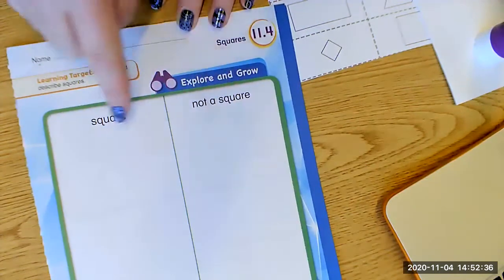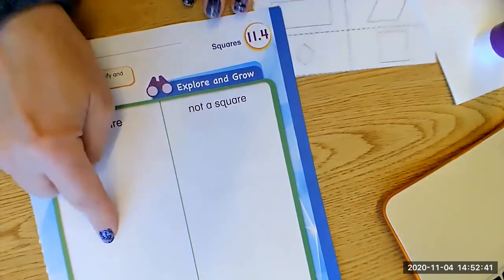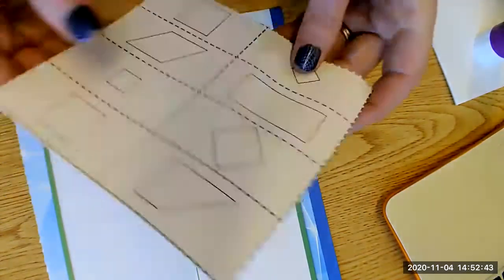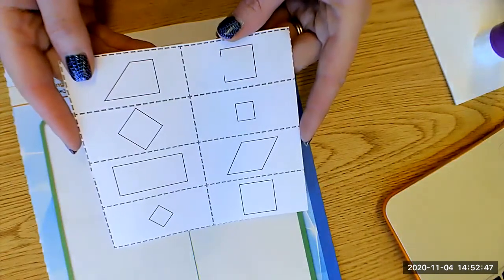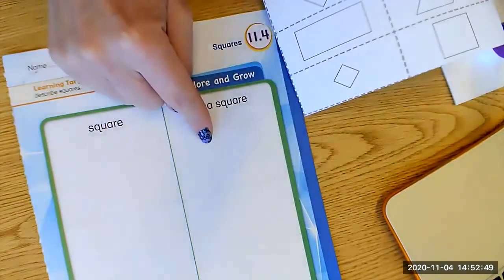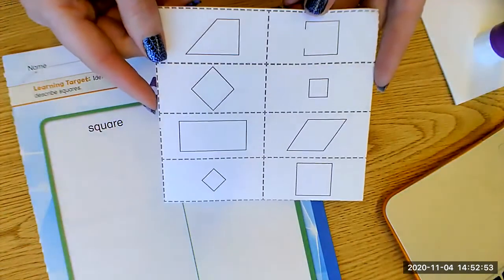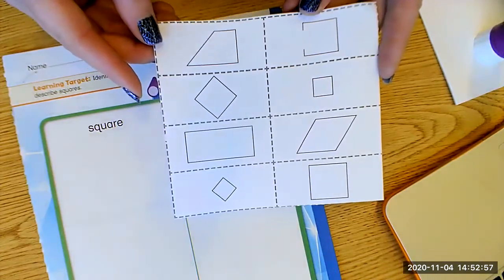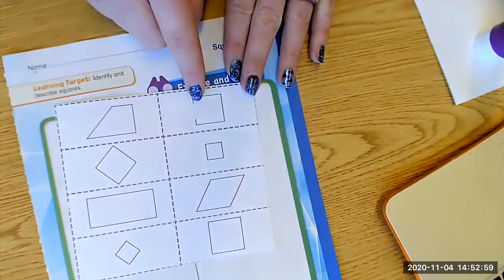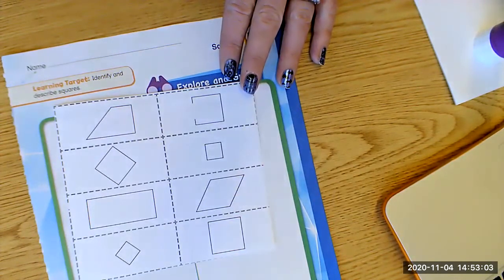This we like to call a T-chart because it compares 2 things. On this side, you're going to paste or glue all of your squares. On this side, you're going to glue all of the shapes that are not squares. Squares must have 4 sides. So if it's not closed up, is it a square? No.